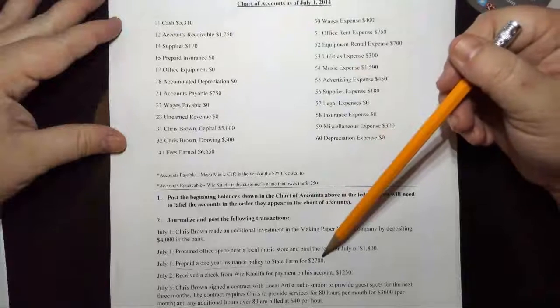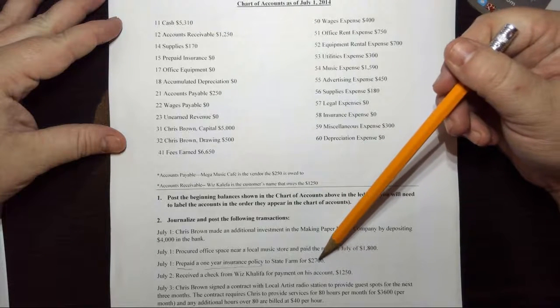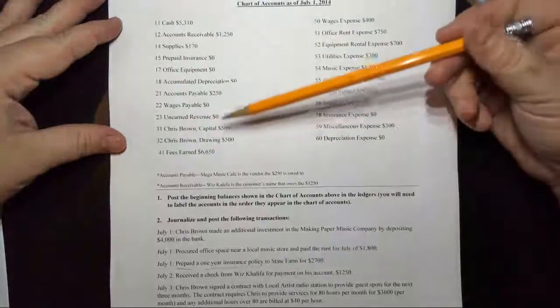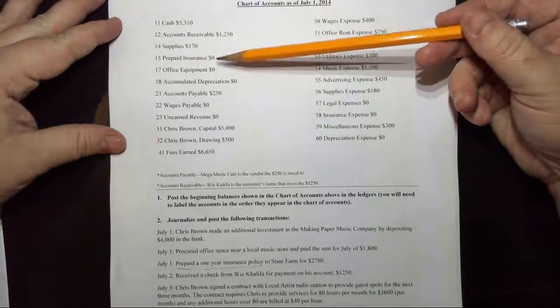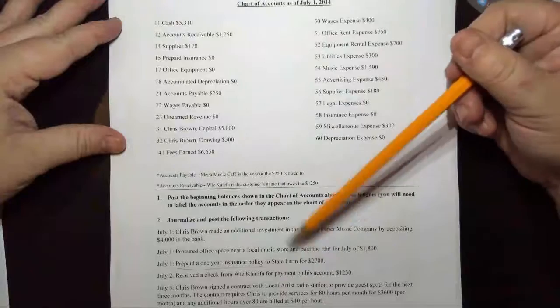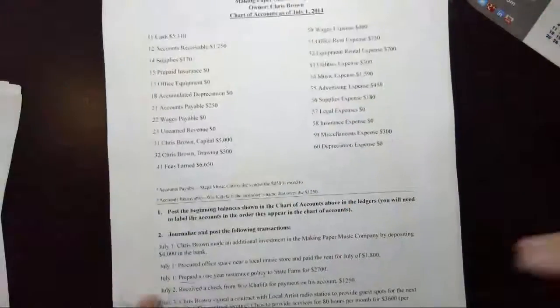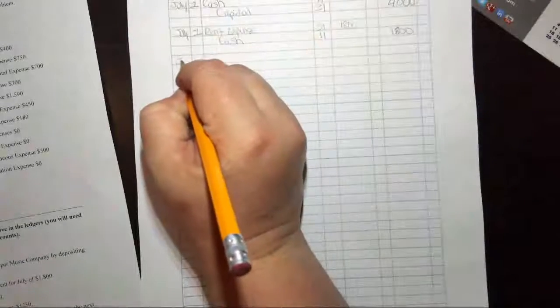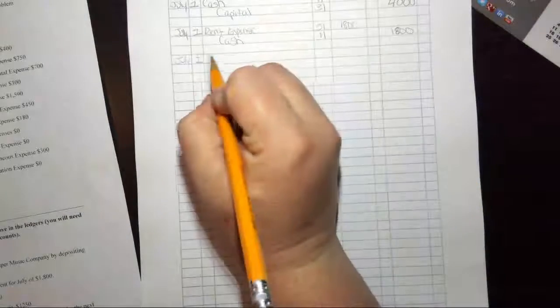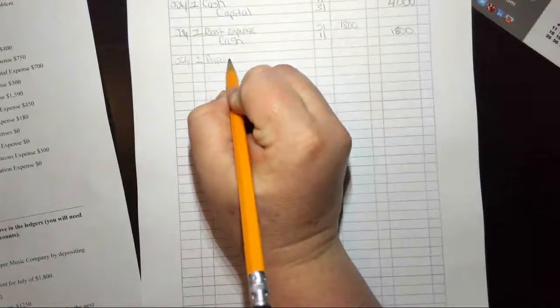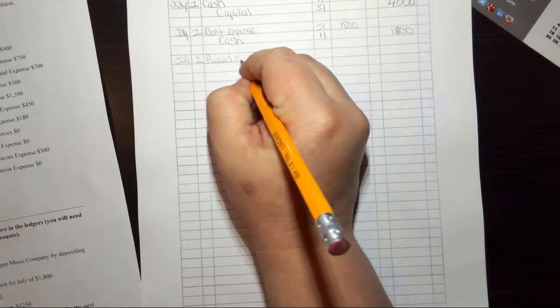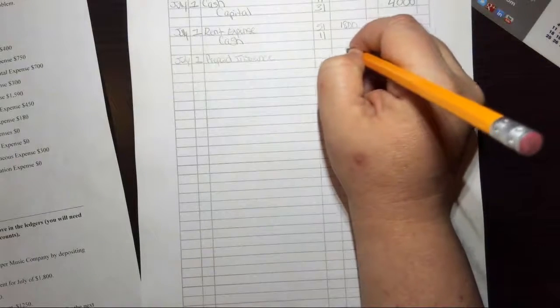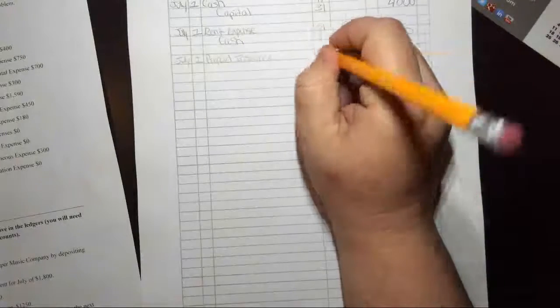So let's analyze. What are we doing in this transaction? We're prepaying the insurance policy. So we're going to debit prepaid insurance. And then how did we pay for it? Well, we paid for it with cash. All right, so let's record this transaction. On July 1st, we prepaid the insurance policy for the year. So we are going to debit prepaid insurance for $2,700.